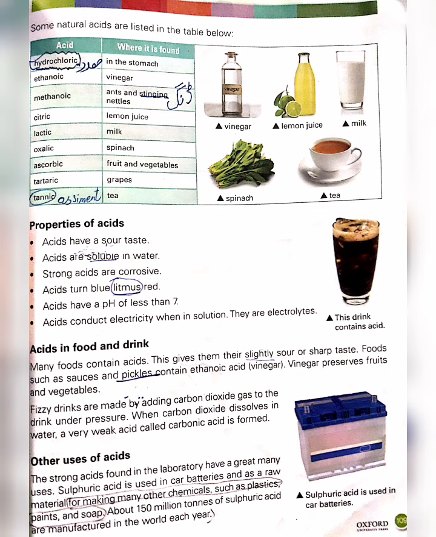Let's shed some light on the properties of acids. Acids are basically those solutions that have a sour taste, जिनका टेस्ट खट्टा होता है. Acids are soluble in water. They can easily dissolve or mix with water. Strong acids are corrosive, like hydrochloric acid and oxalic acid.